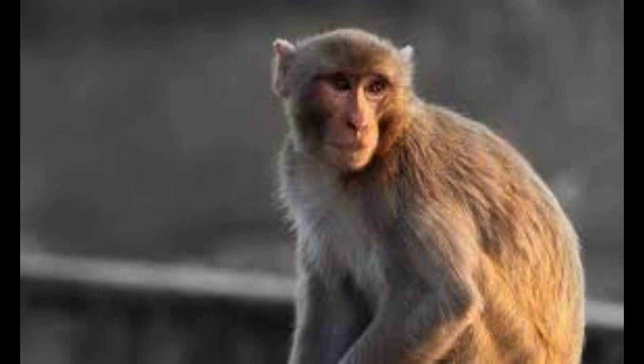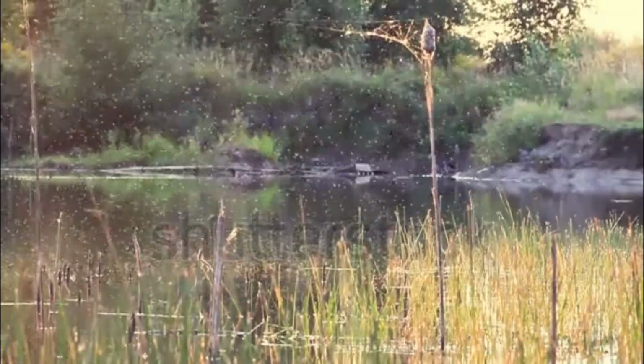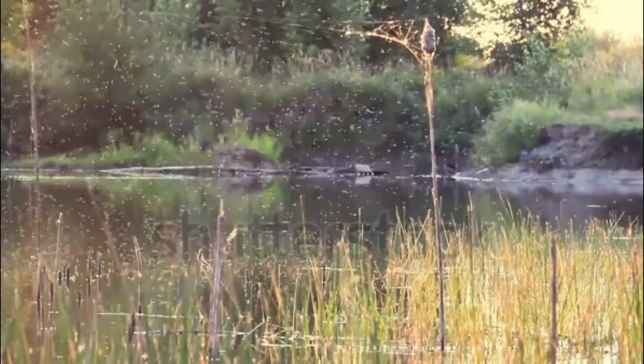The Zika virus was first isolated in April 1947 from a rhesus macaque monkey placed in a cage in the Zika forest of Uganda, near Lake Victoria, by the scientists of the Yellow Fever Research Institute.